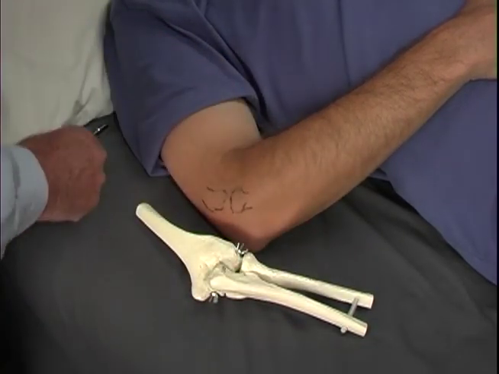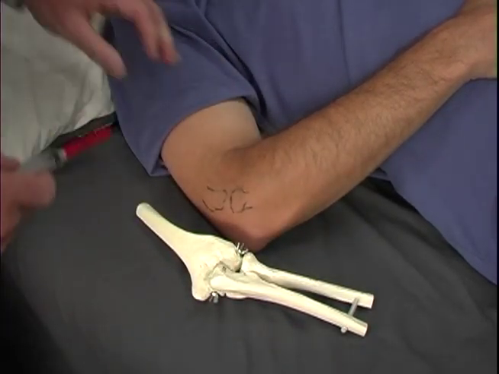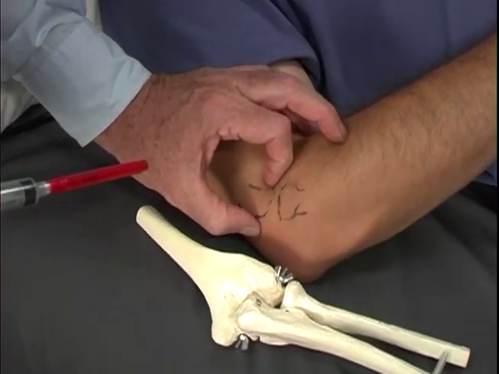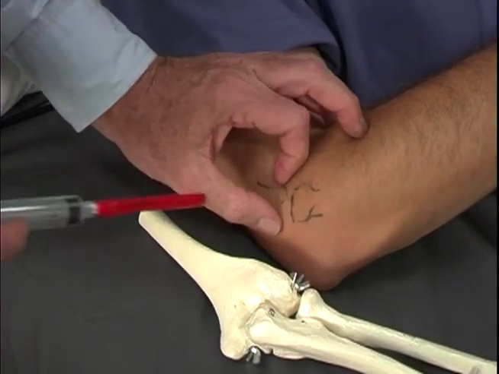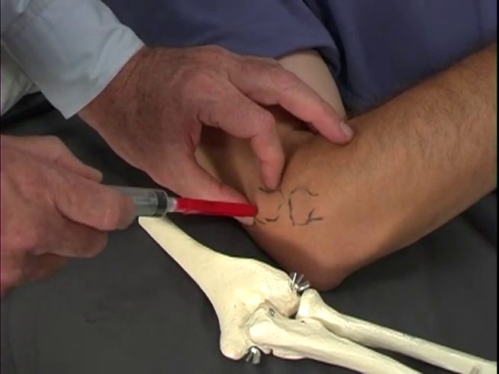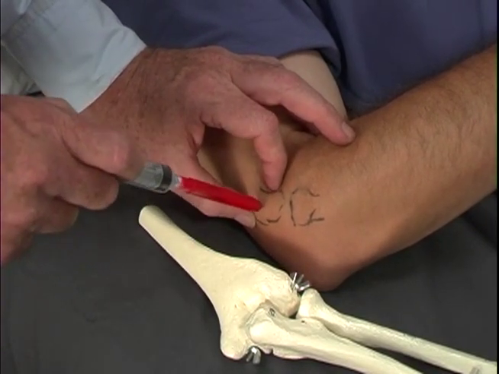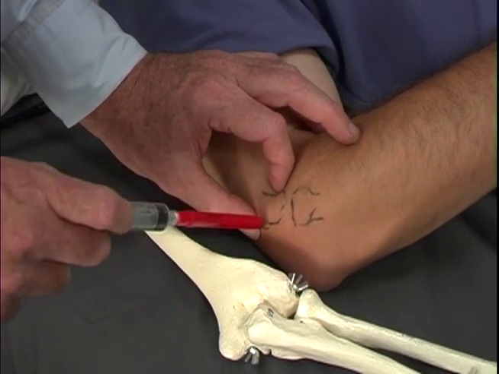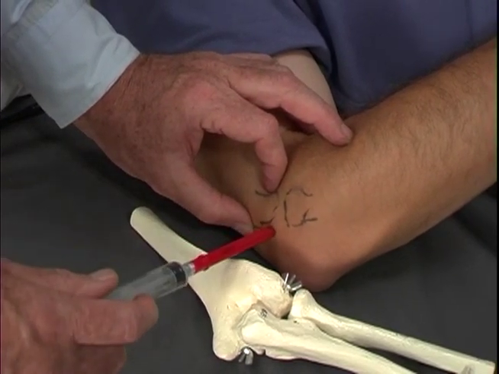Our injections are carried out by, again, carefully palpating the lateral epicondyle, and actually doing tiny, tiny injections, but thoroughly peppering that lateral epicondyle.